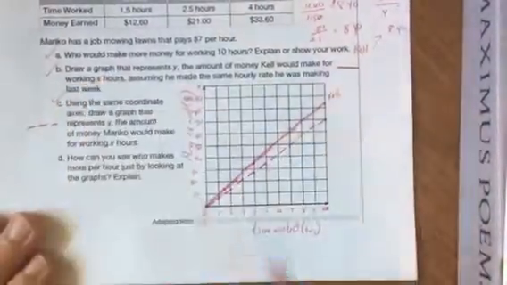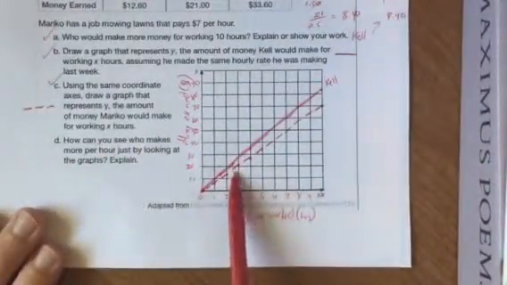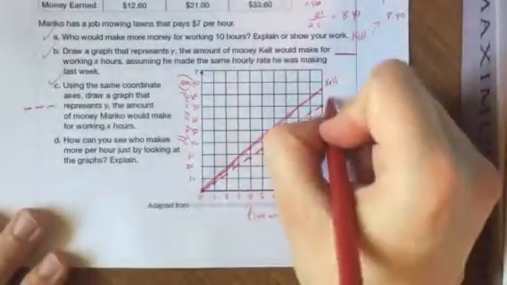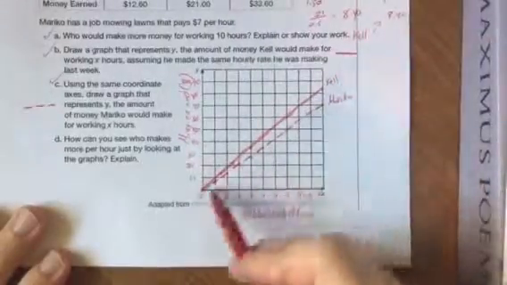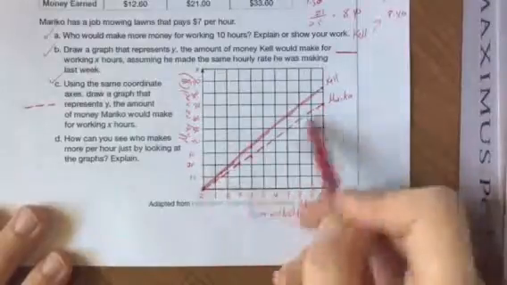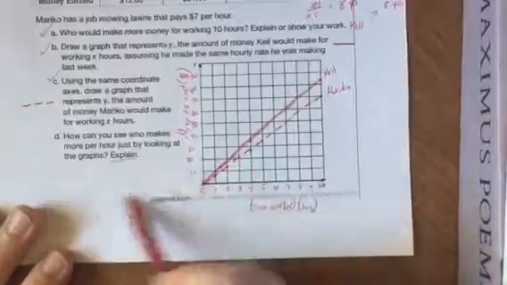So I've done C now. And then this question asks, how can you see who makes more per hour just by looking at the graphs? Well, I can see that because the slope of Mariko's line is smaller, or the line is less steep. That's another way to say it. So you choose what words you want to use to write your explanation.